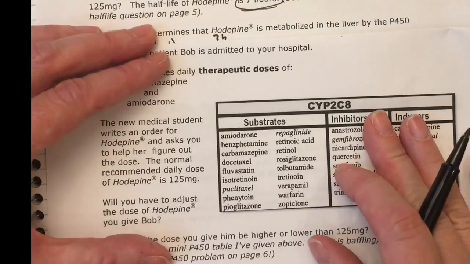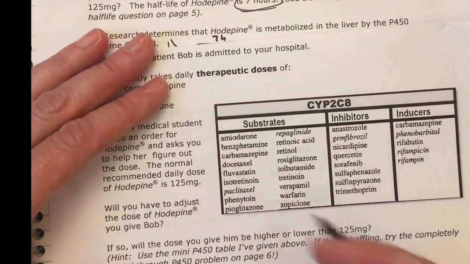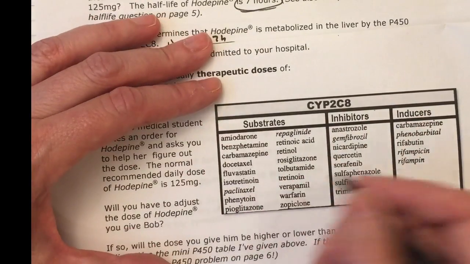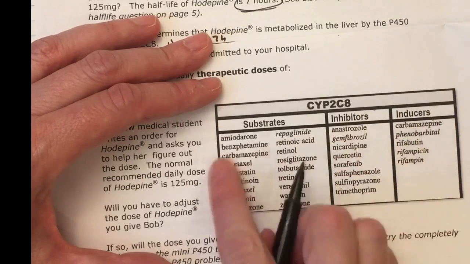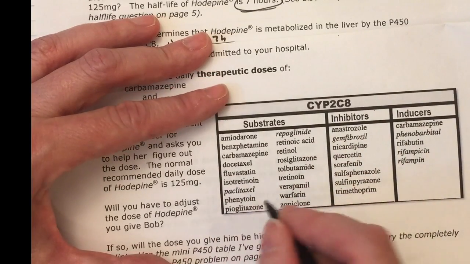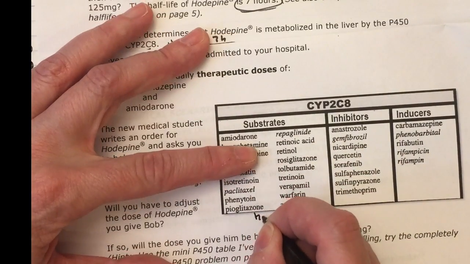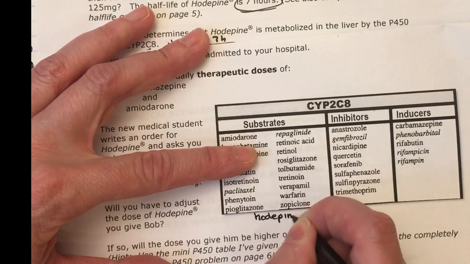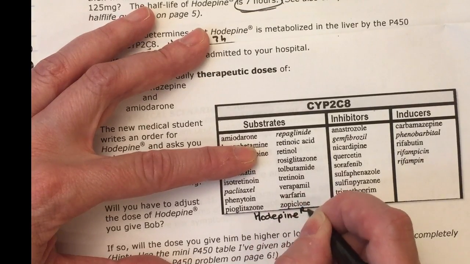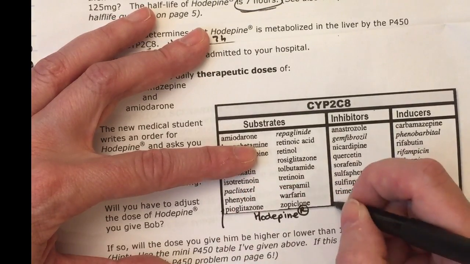All right, so if hodopine is metabolized by CYP2C8, it's going to be a substrate here, right? So since it's not an actual drug, this is from a real table I got, you have to just sort of write it in. Okay, so here's hodopine. And it's trademark. All rights reserved.